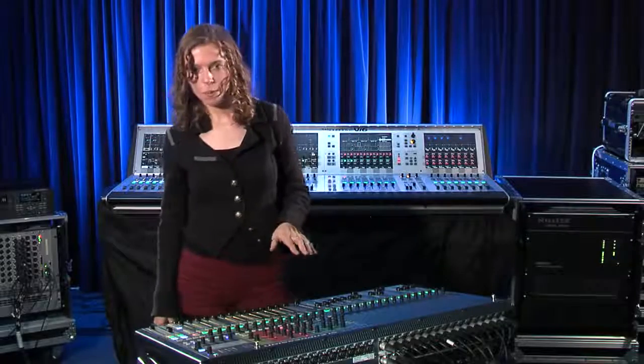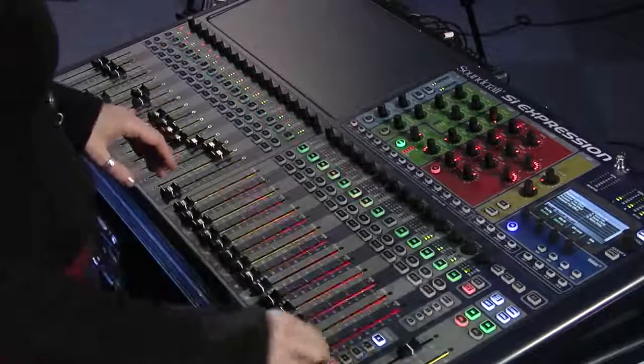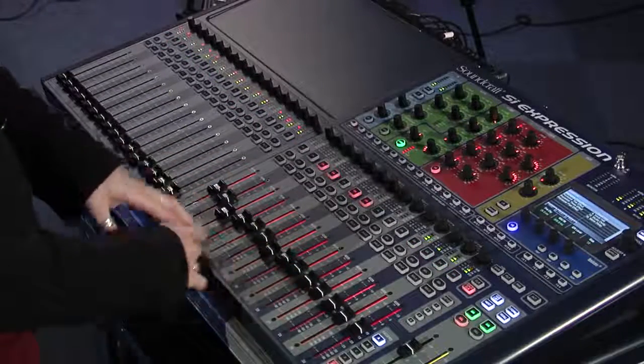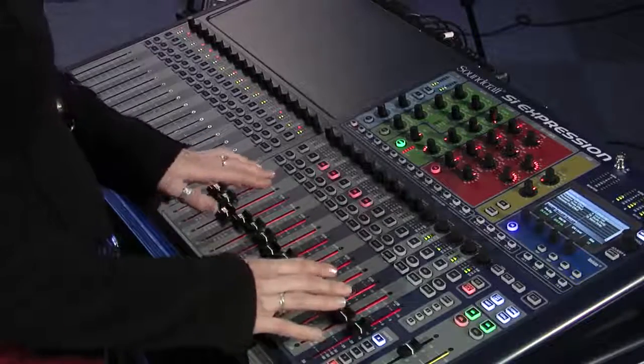Similarly, if you have a feedback problem in the PA and you need to jump on it really quickly, it's just a case of jumping on the graphic. And again, you can see what you're doing, it's all there, and you can pull and push faders accordingly to what you need to do.